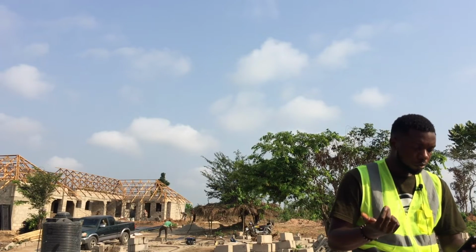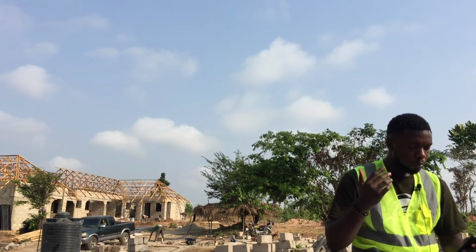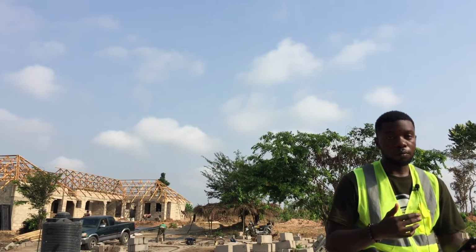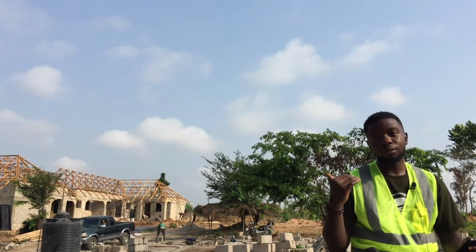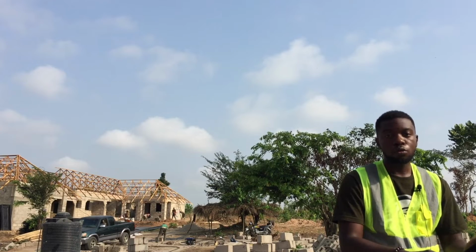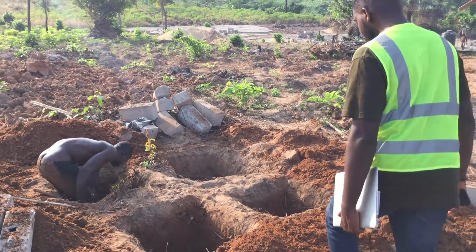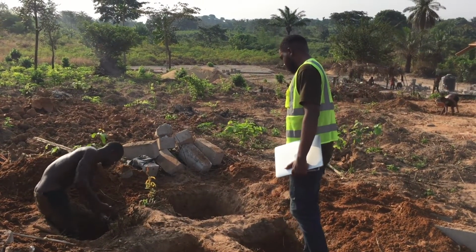So what next have we bought for this? We have bought two bags of nails, at the rate of 12,500 for each one. For the digging of the foundation for this two-bedroom flat, we have spent up to 100,000 naira. That is for a two-bedroom flat into 6 units.